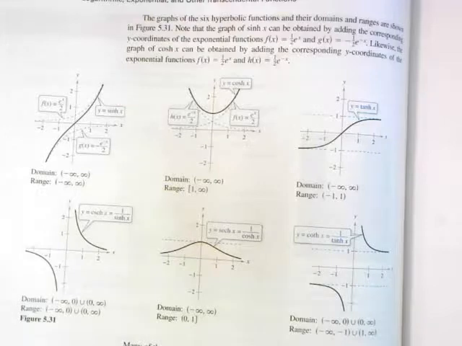How about if you flip it upside down? Anybody ever seen an upside down catenary? Where have you seen an upside down catenary? What's that? Every bridge in town. Probably the arches underneath the bridges supporting it are in the shape of catenaries.